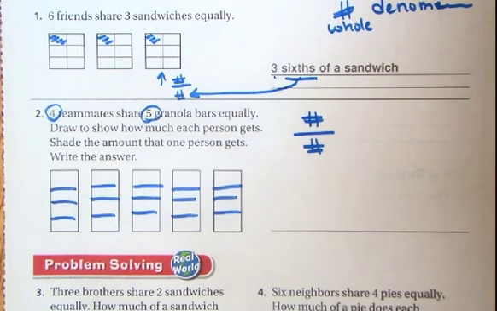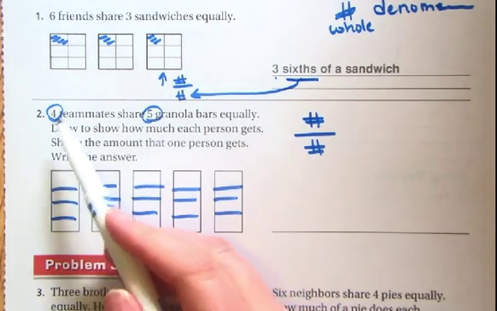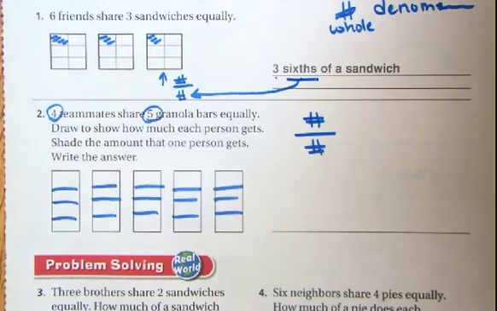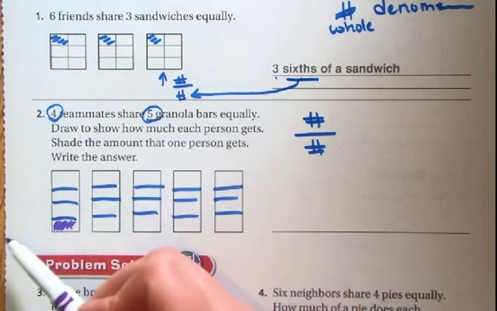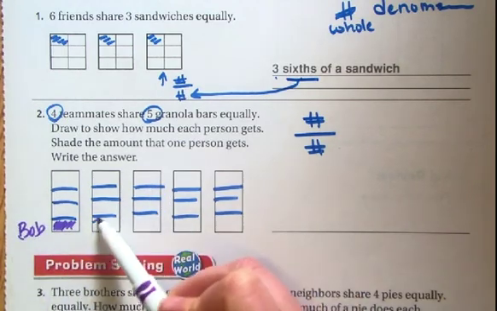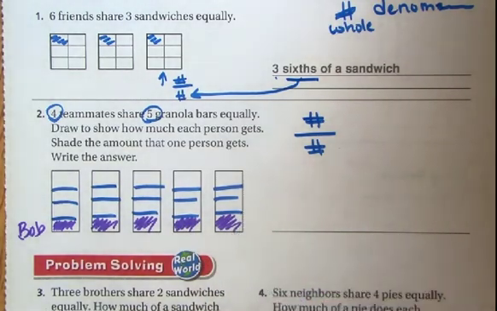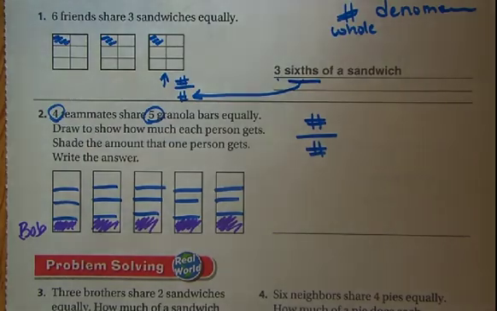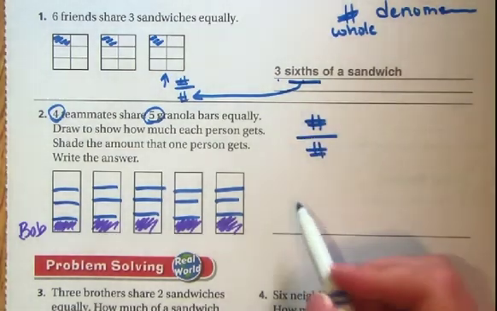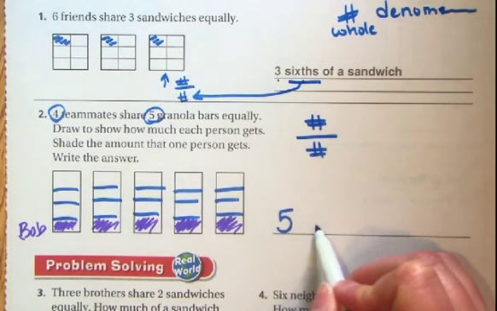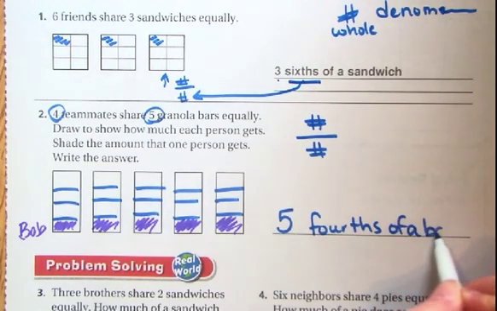Now, the question says, how much will each person get? Well, if I imagine one person, ready? This is Bob. Bob's in purple. He's eating his quarter from each piece. How many quarters did he eat? 5 quarters. So 5/4 of a bar.